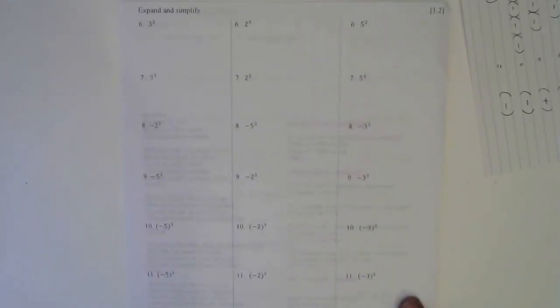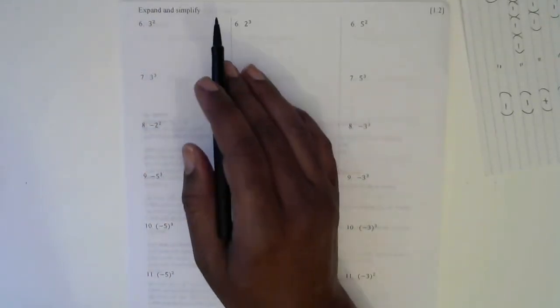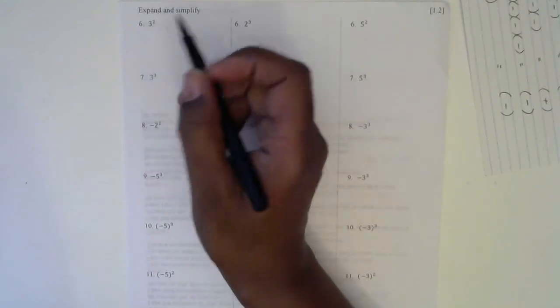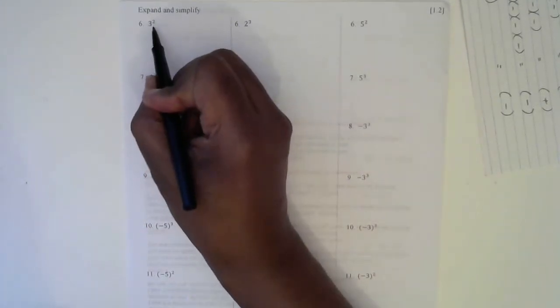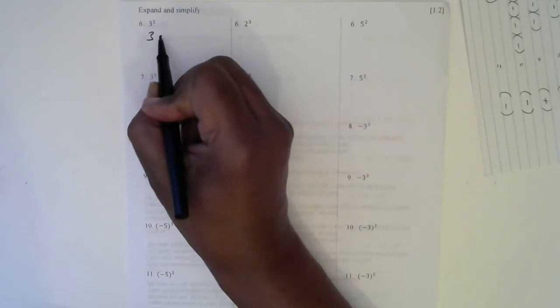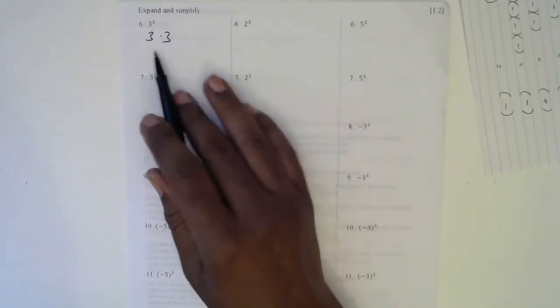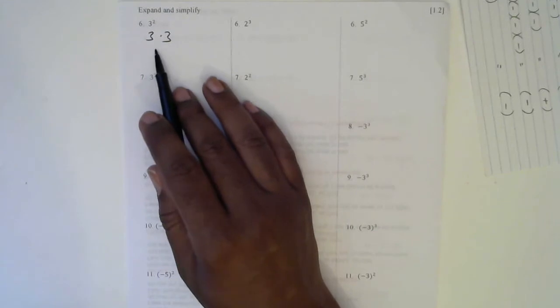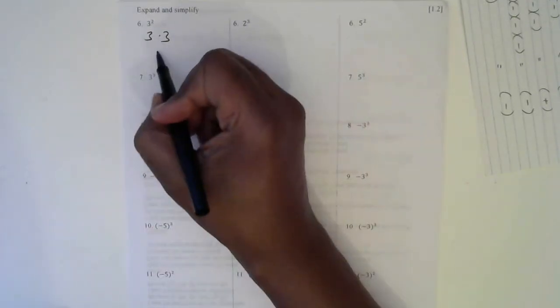Now, we're going to be doing a little expansion here with powers. We have a 3 to the second power. When we have expansion, there's a couple ways we can do it. We can write this as, this tells you how many times to write this number with multiplication. So we can say 3 times 3. And then once you expand it, then you do the multiplication. 3 times 3 is 9.